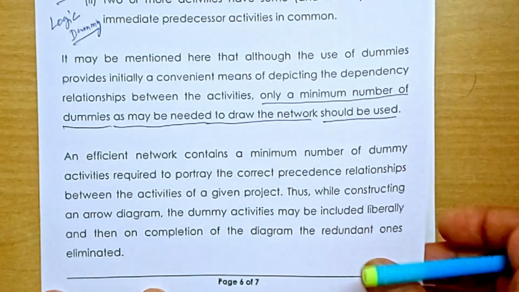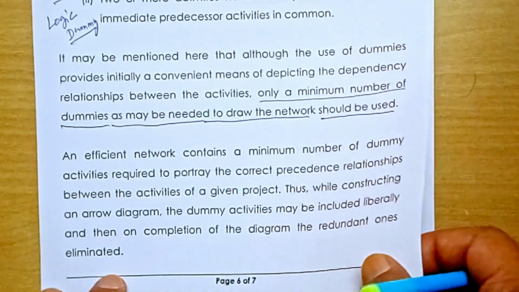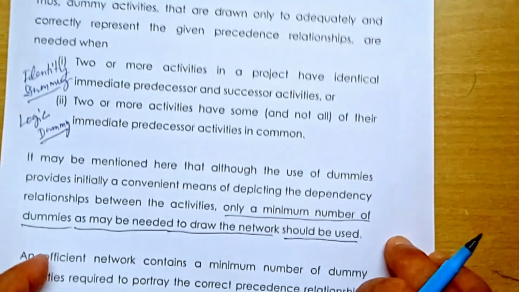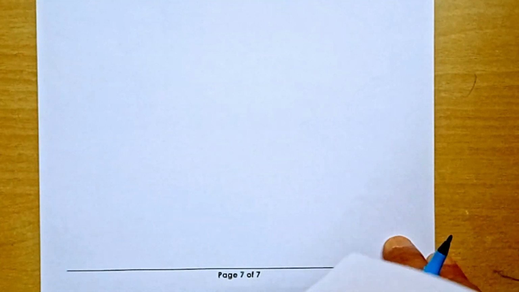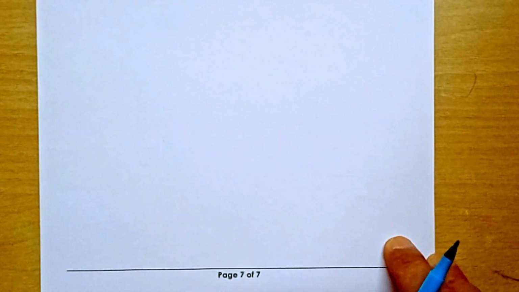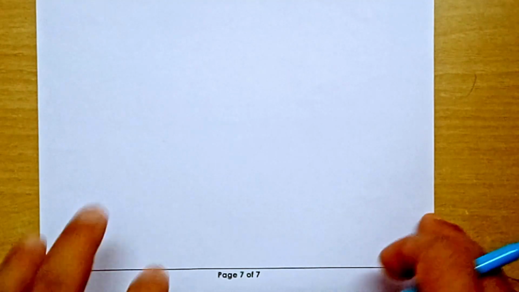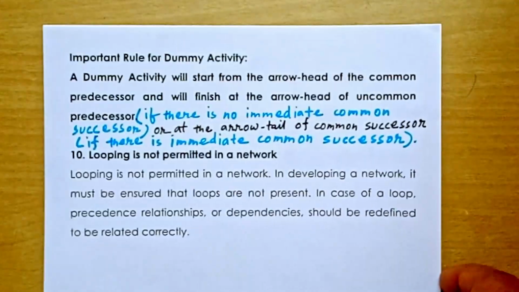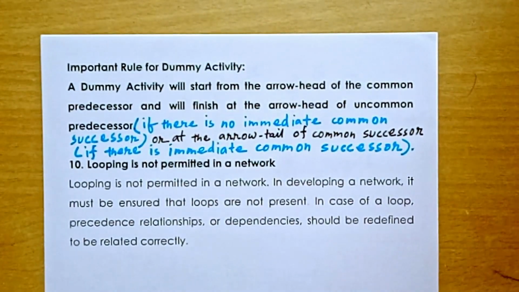It means when you draw the network diagram, you may use dummies a number of times, but once the diagram is complete, you have to eliminate the redundant dummies, which are not necessary. You should eliminate the redundant dummies after drawing is over.